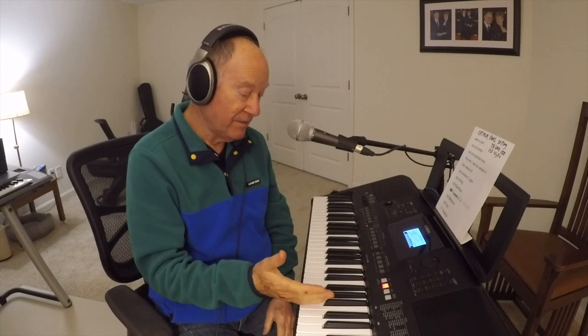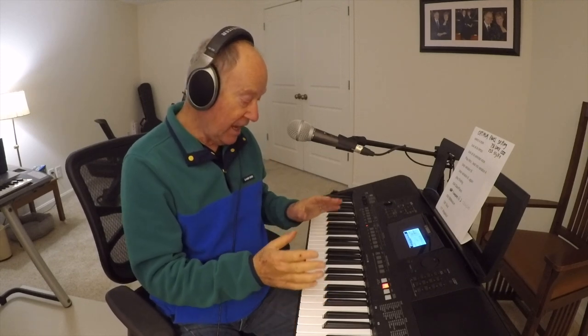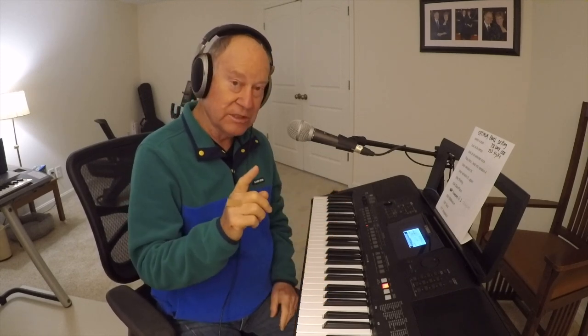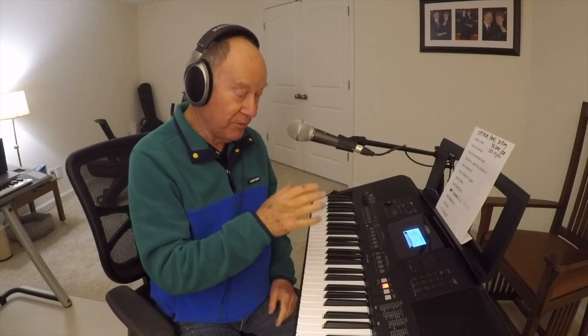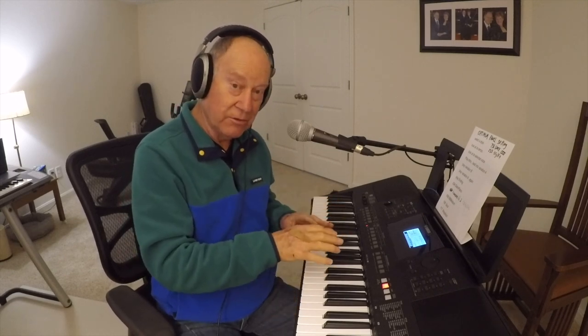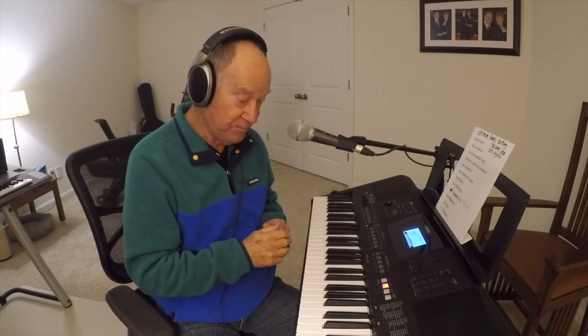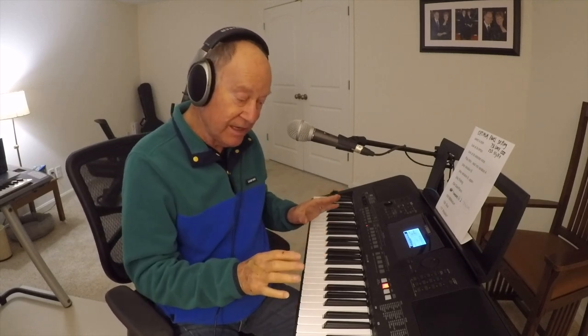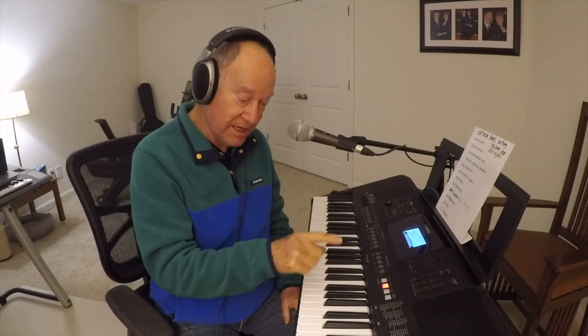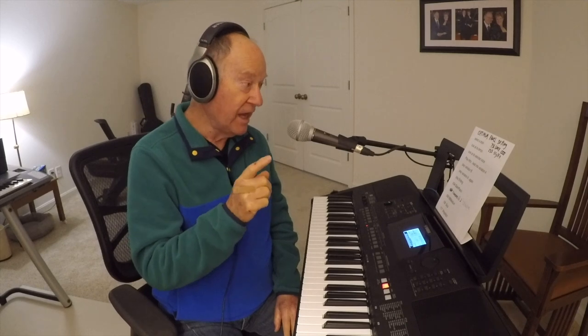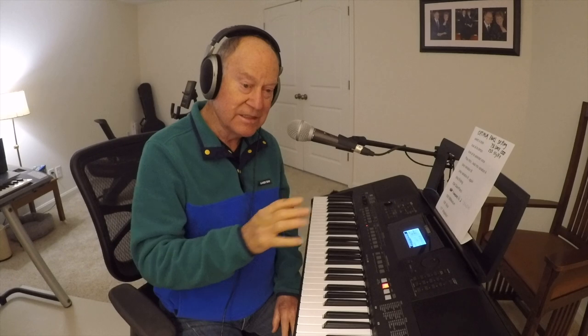So here I am at the E463 keyboard, and what I'm going to do is I've chosen 5 styles, and I'm going to go through the intro and the variations and the ending. Before I even begin, I need to do something to set up my keyboard. I want to turn on the optimum panel settings. If you don't know what that is, I have done an entire YouTube video that explains optimum panel settings. But watch, I'm going to do it.